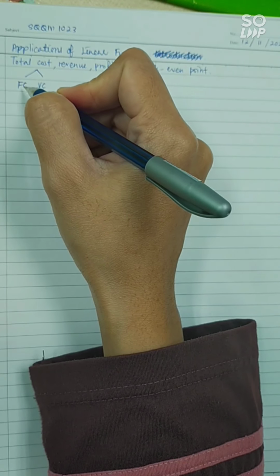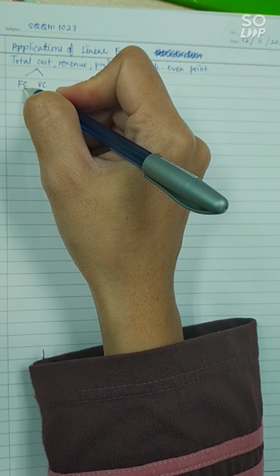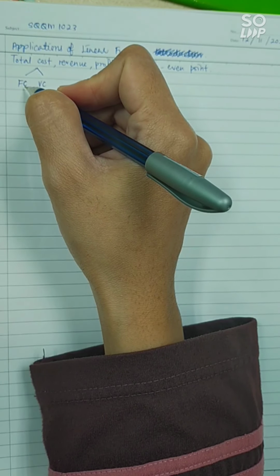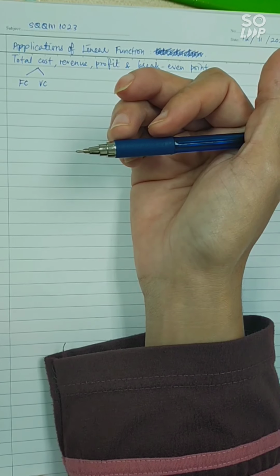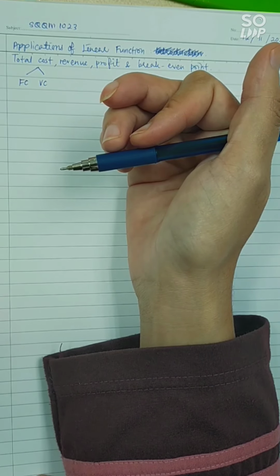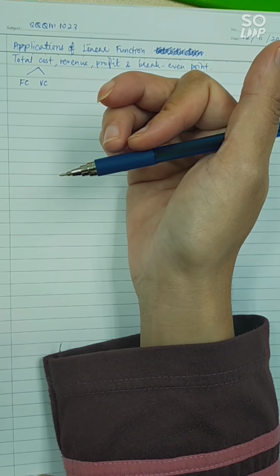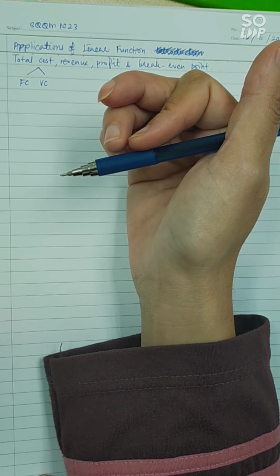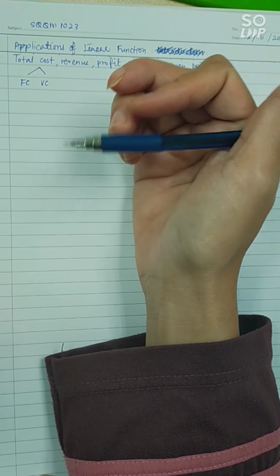Alright, so what are examples of fixed costs? Okay, examples of fixed costs can be rent. Okay, rent, insurance that a company needs to pay every month.